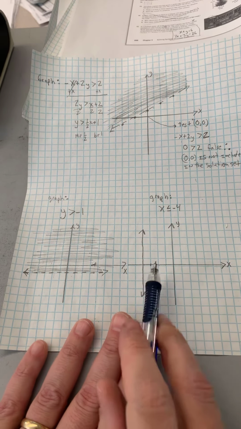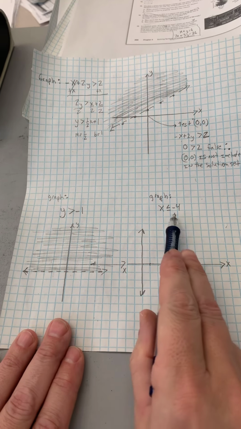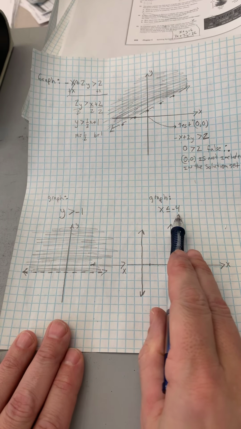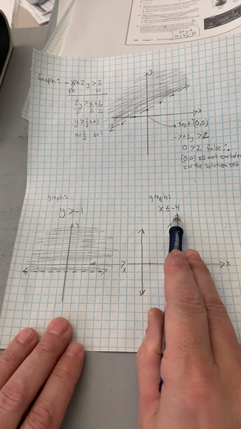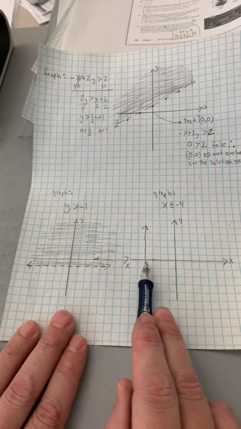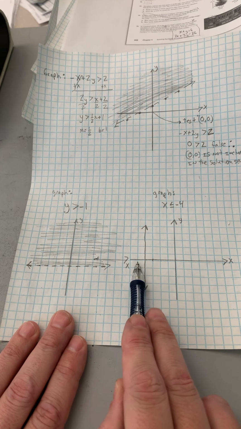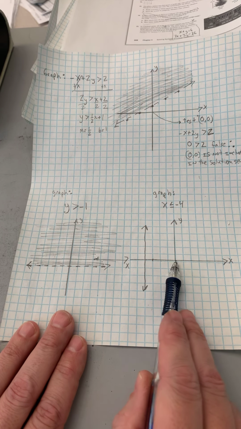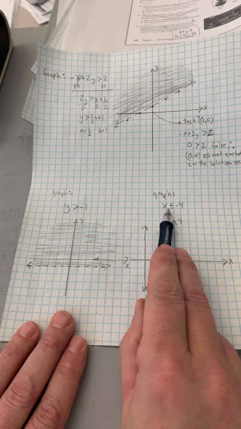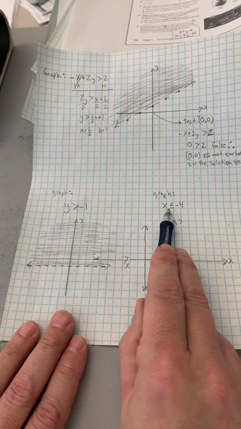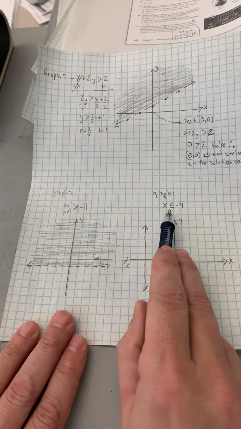And now I can either test a point or use my brain. Where are x's less than -4? To the left or to the right of that line? They are to the left. That's where x is getting smaller. Or if you tested 0, 0. Is 0 less than -4? 0 is not less than -4.